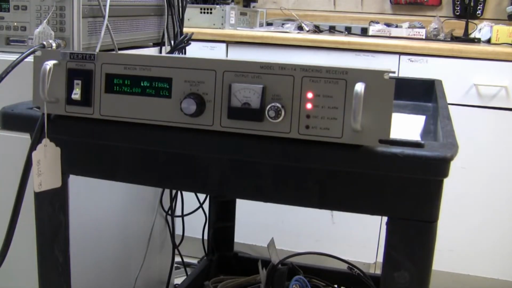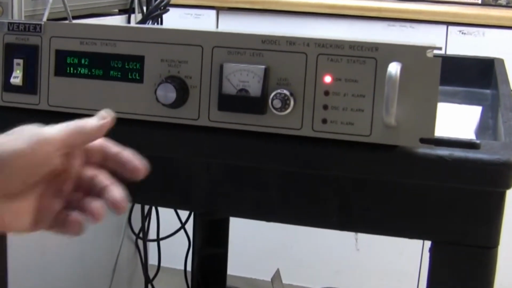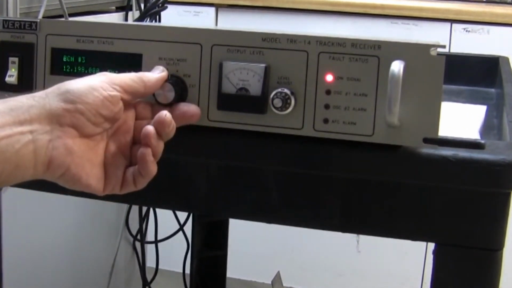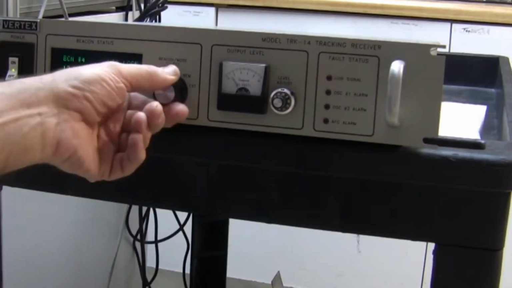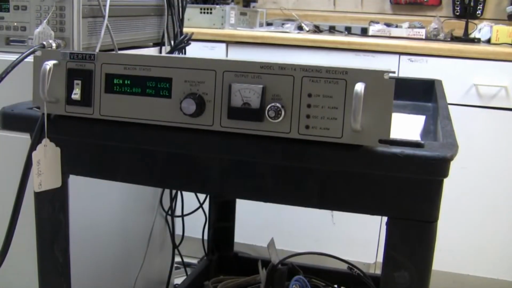11702, 11708.5, 12198, 12192. The idea here is that the satellites will generate a beacon frequency. So you choose the frequency that will match the satellite when you order this TRK-14.